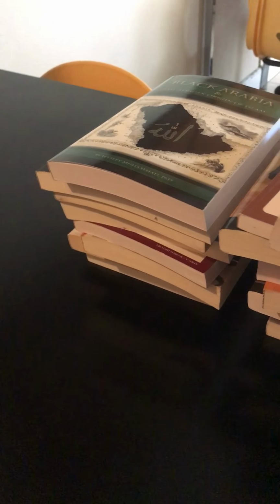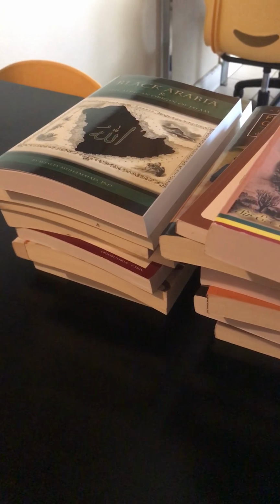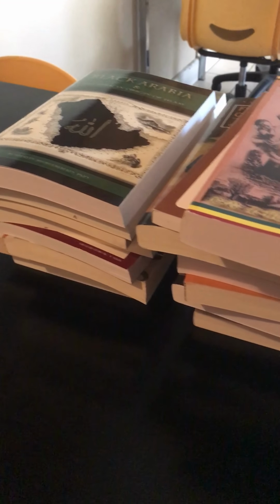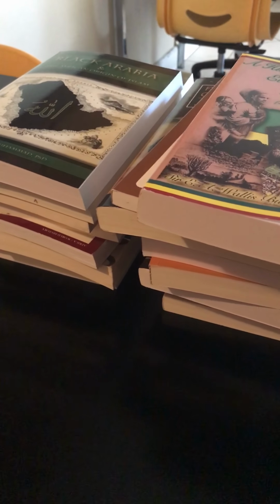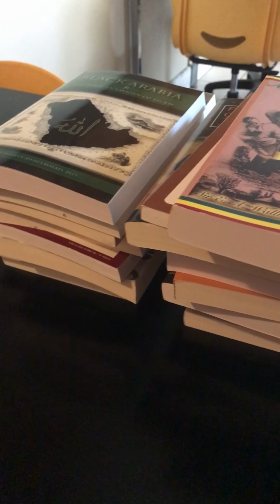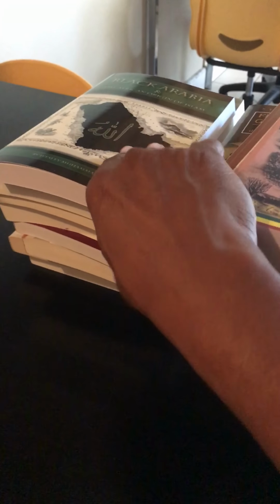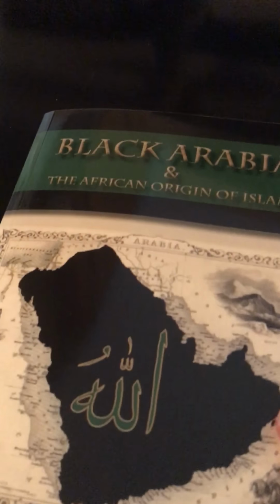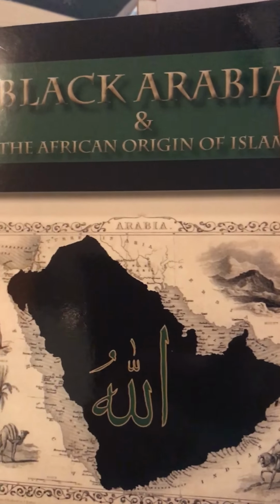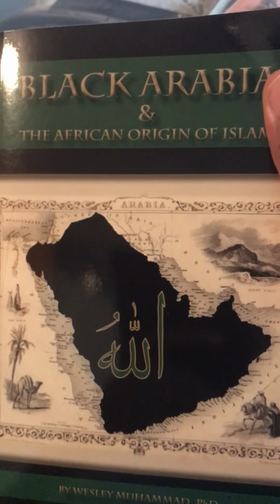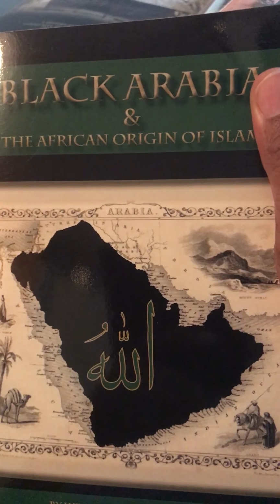Some of these I'm sure that you have read before or have in your collection. I'm sure there are some that you haven't. So I'm just going to do a quick run through, and these are some of my favorites and some of my current reading. Okay, so we start on this end. This is Black Arabia and the African Origins of Islam, and I believe this is by Dr. Wesley Muhammad.